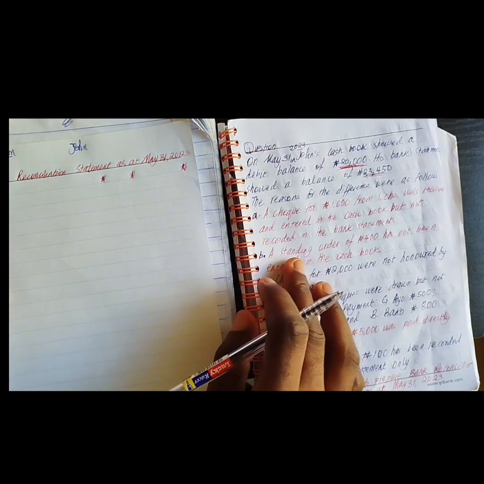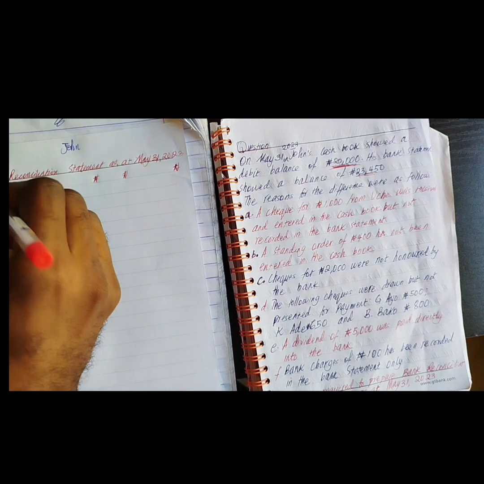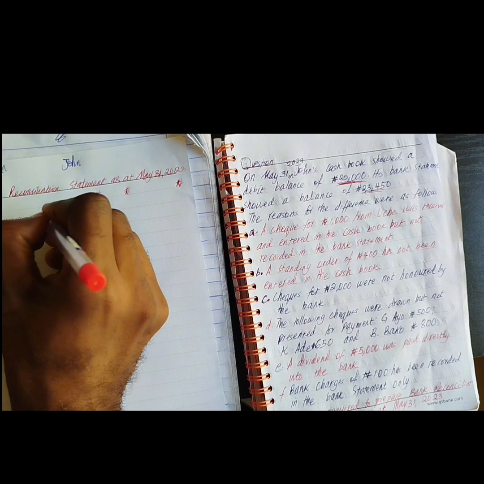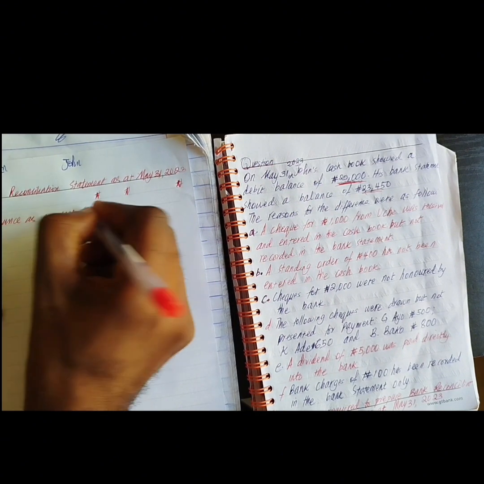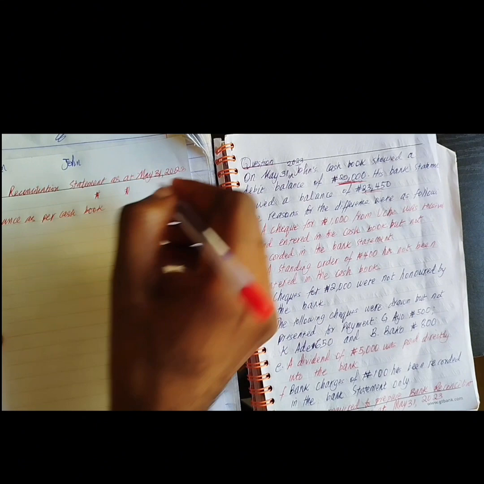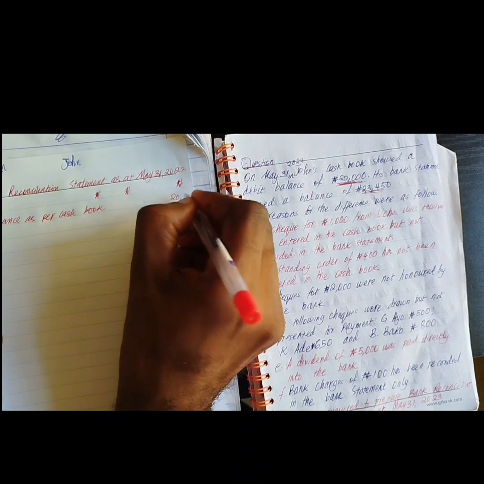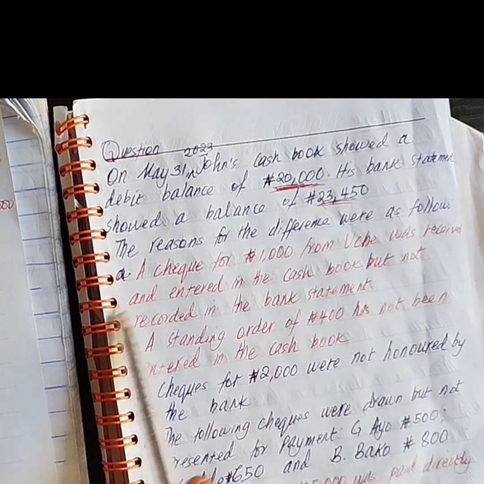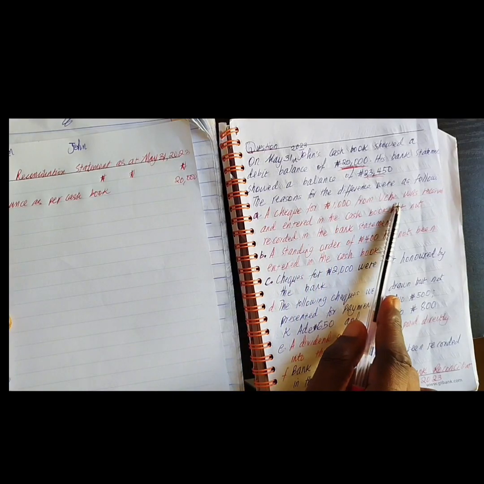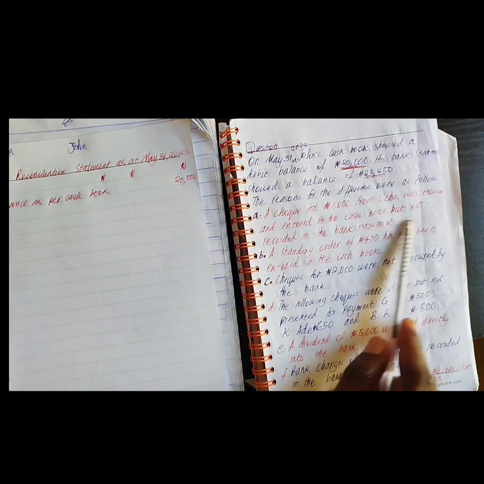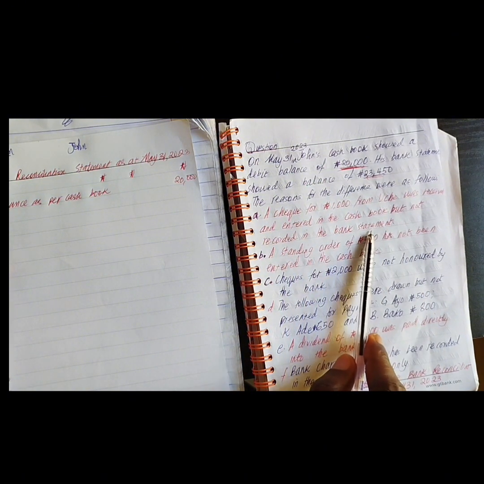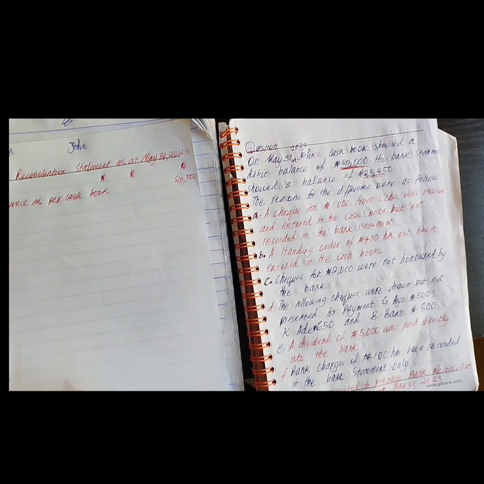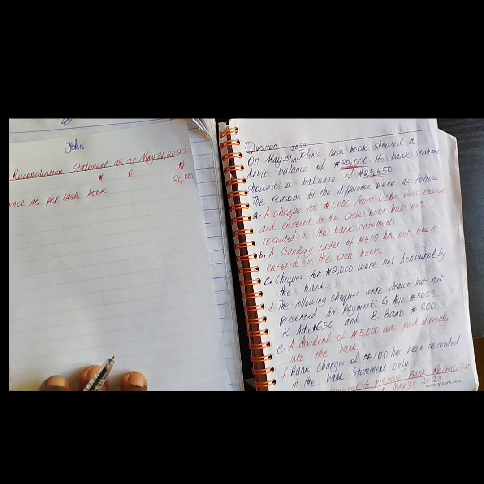So, the balance as per cash book is 20,000 naira. Then let's go over the reasons for the difference. A, a check for 1,000 from Uche was received and entered in the cash book, but not recorded in the bank statement. What do you think this is? This is an uncredited check.